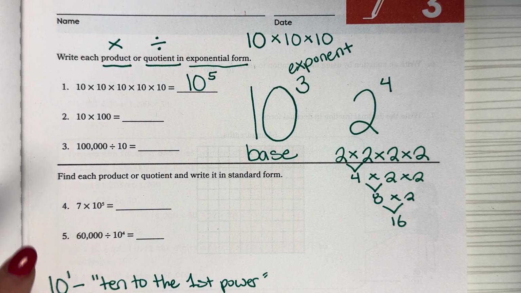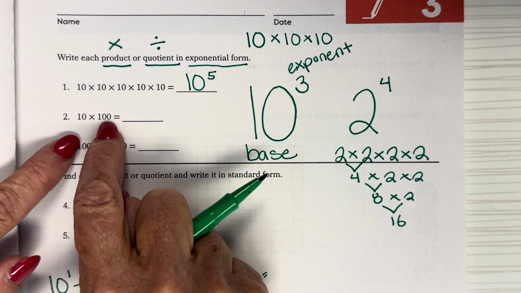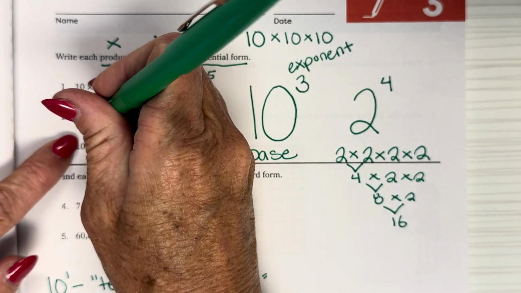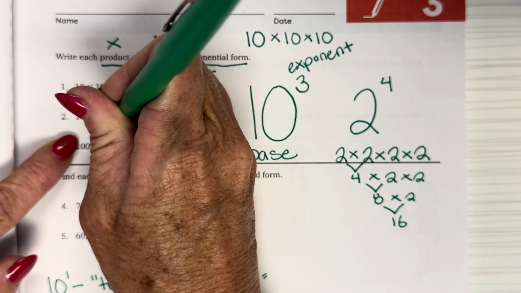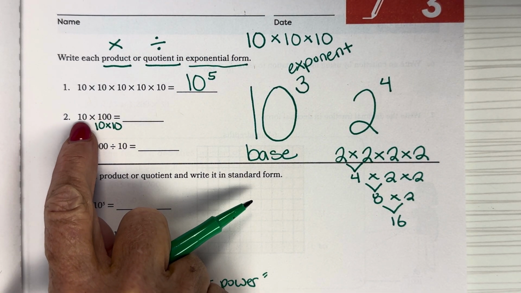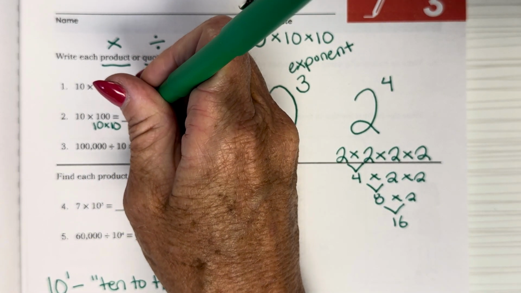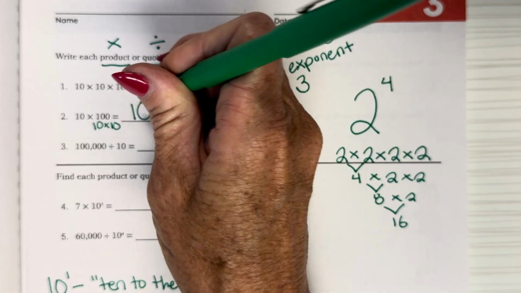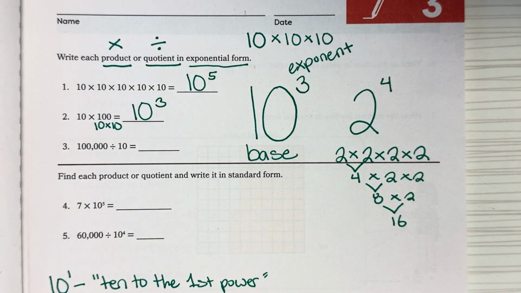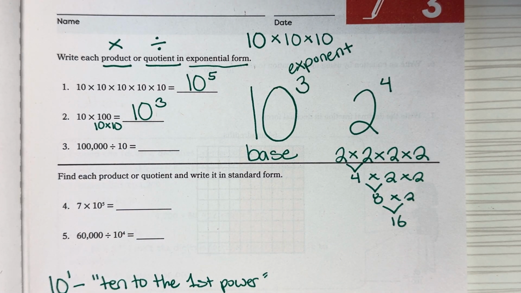Okay, this one's a little tricky because they've already combined my 100. Well, I know 100 is the same as 10 times 10. So I know I have 10 times 10 times 10, which means I have 3 10s, which is 10 cubed. I maybe could have even figured it out using the zeros to help me.